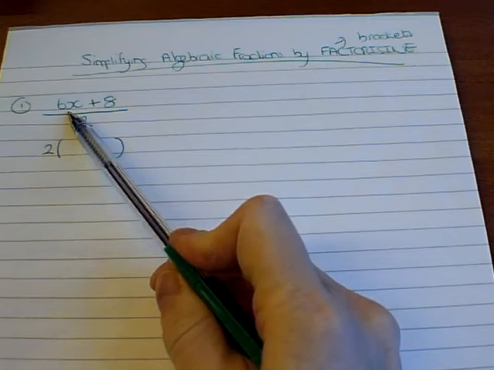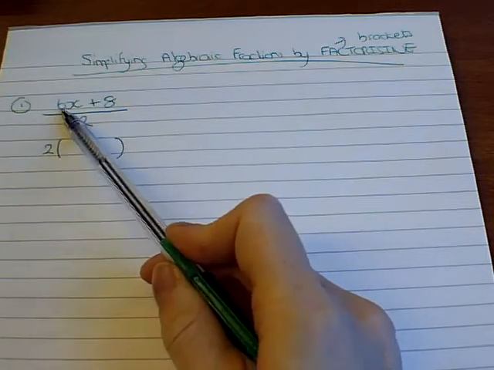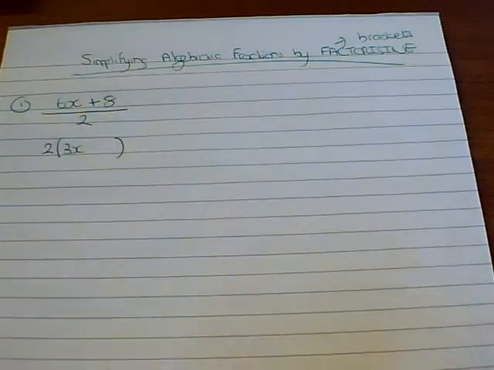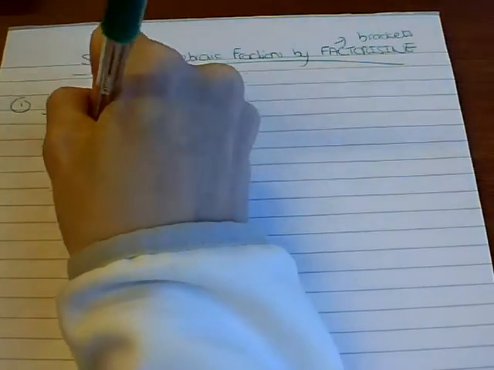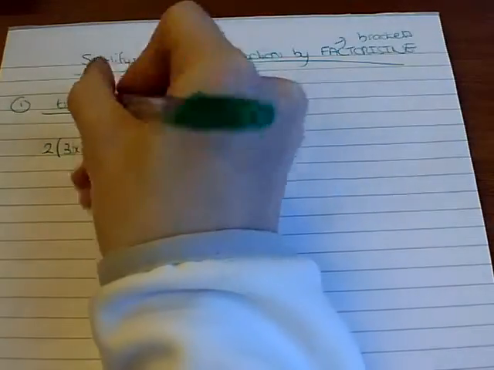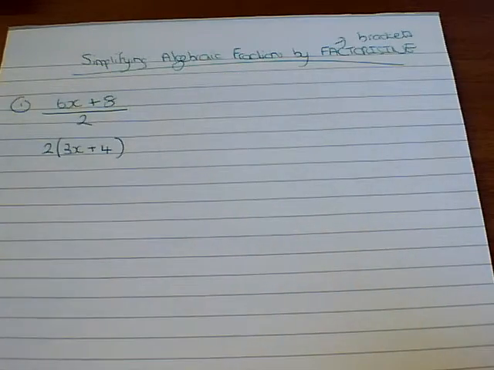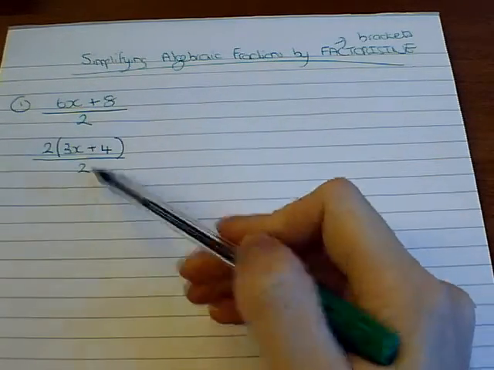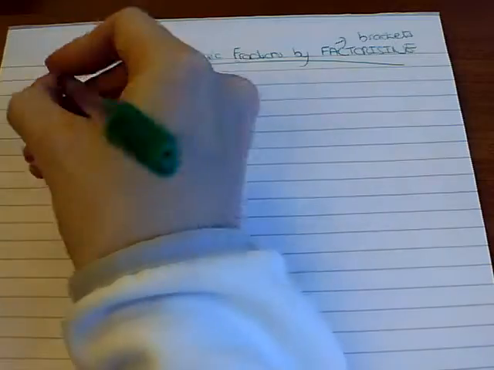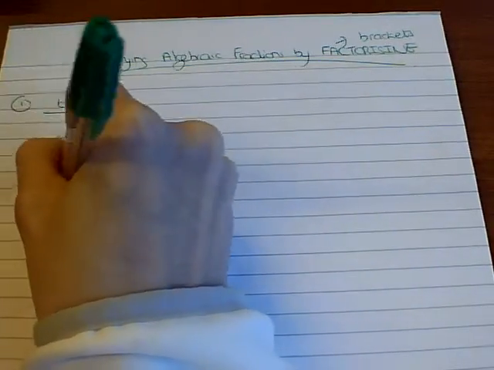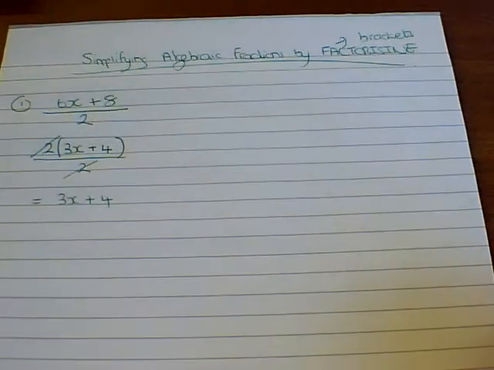2 multiplied by what will give me 6x? So 2 times 3 is 6, and we put in our x. Sign in the middle is plus. Then 2 times what gives me 8, so 2 times 4. And that's the top line factorised, and it's all over 2. 2 in the top line, 2 in the bottom line, so we can cancel out our 2. And that leaves us with the answer of 3x plus 4.